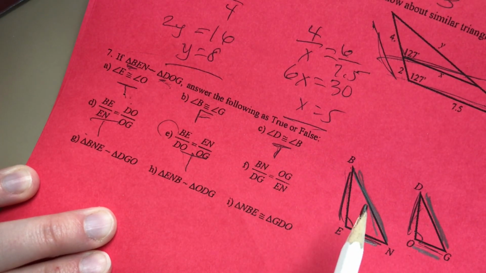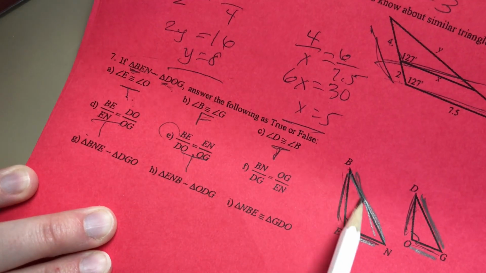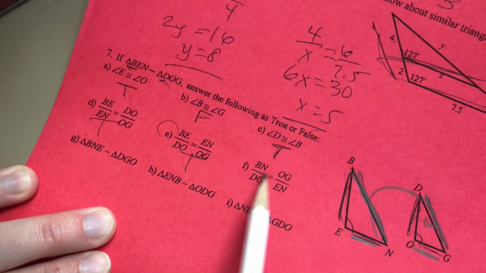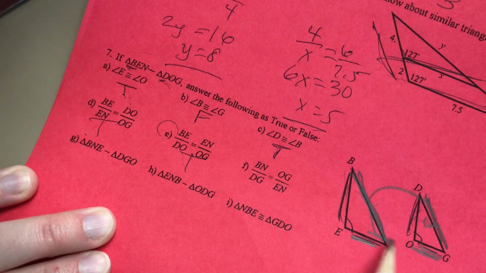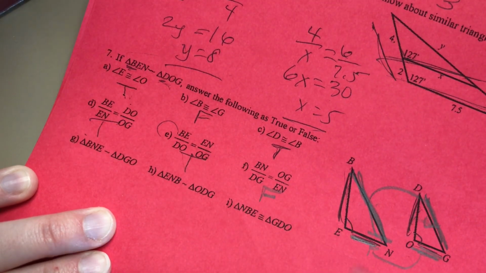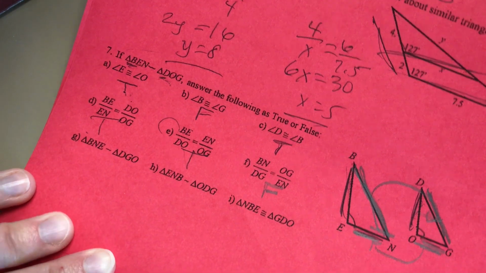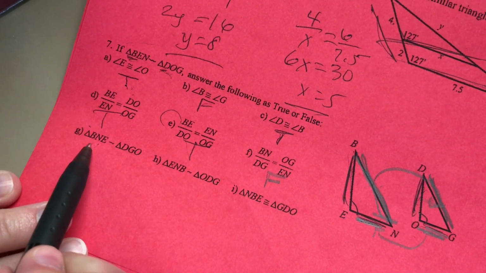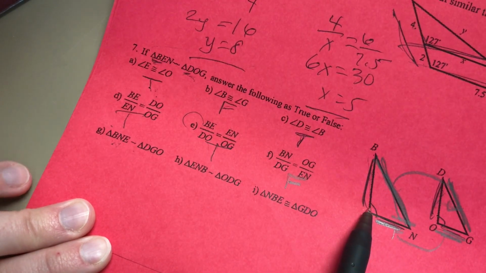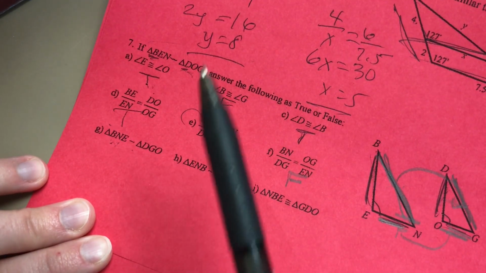And then OG is to EN. Okay, be careful with this. It looks like that one was true, but I went BN to DG. So I went left to right. But then notice I went OG to EN. I went that way. So this one is false because it actually goes the opposite way that it should, which is tricky. Triangle BNE is similar to triangle DGO. That's true.